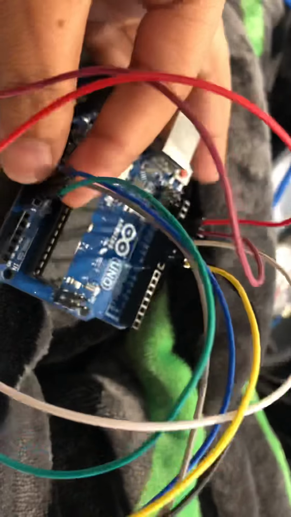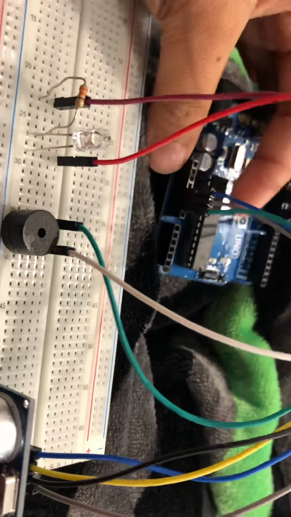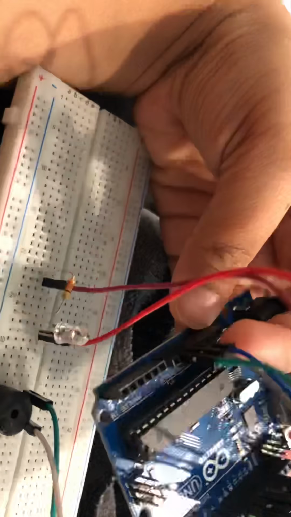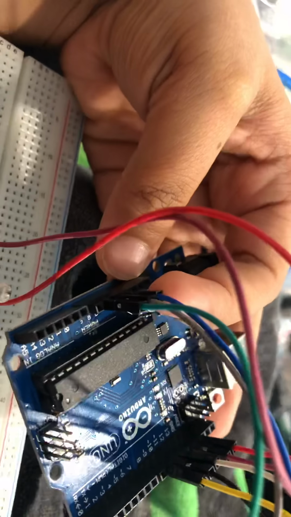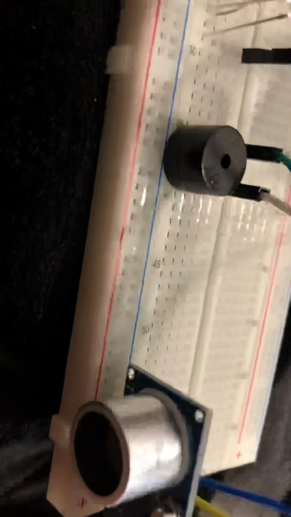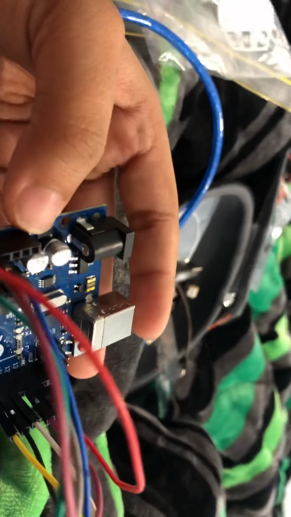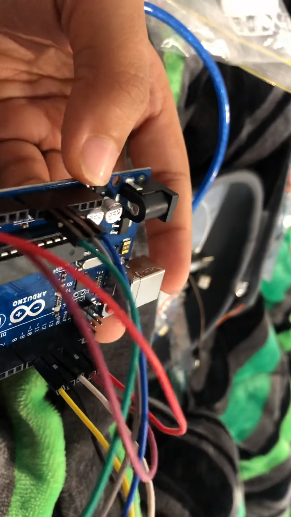So you can check the connections from the Arduino. The blue one is connected here, which is 5V. Yes, I think it's visible now. And then the yellow one is trig, which is connected to D9 over there.